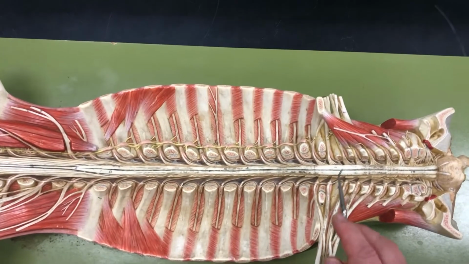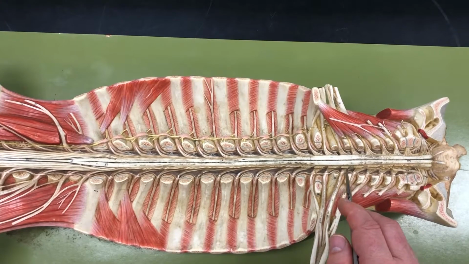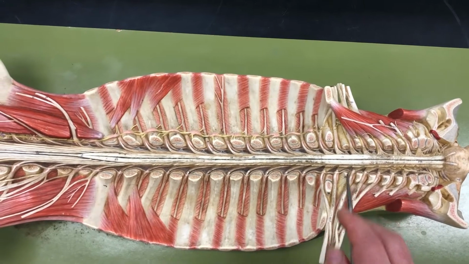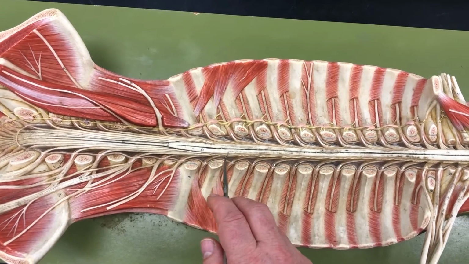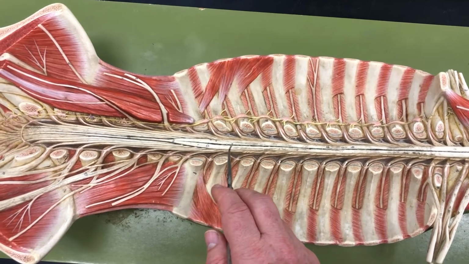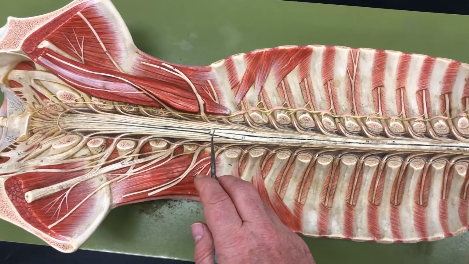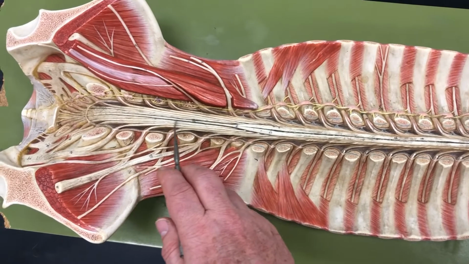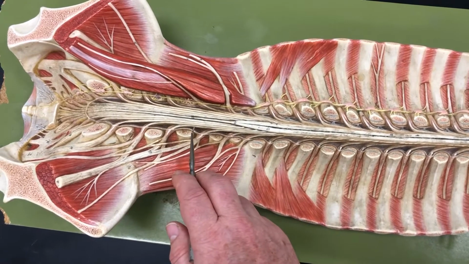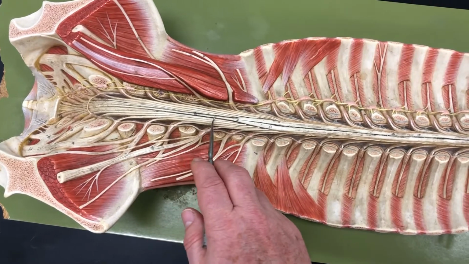And this thicker area right here is called the cervical enlargement. This thicker area down here is called the lumbar enlargement. And this little tip right here is called the medullary cone. It's where the spinal cord ends. This is the cauda equina. It literally means horse's tail.